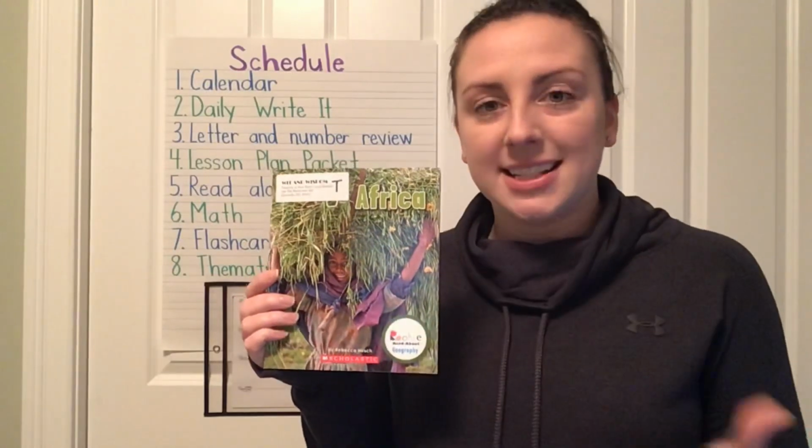Okay, I'm going to ask you another question. What is the main topic of this book? So what is this book about? What is the main topic? It is all about Africa. So the main topic of this book is Africa is amazing. They taught us about cool different plants, animals, different features like deserts, rainforest. They taught us different ways that make Africa special.